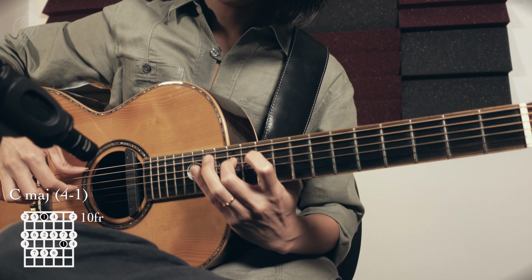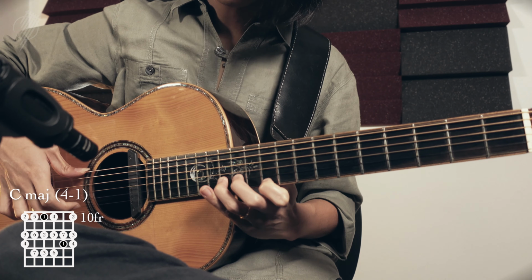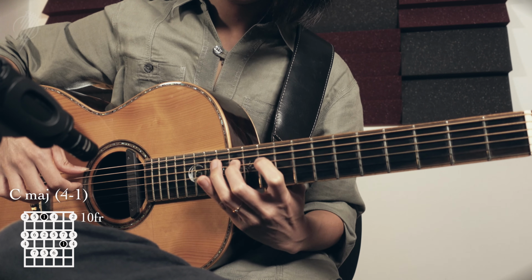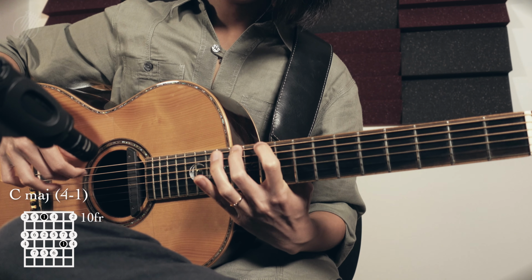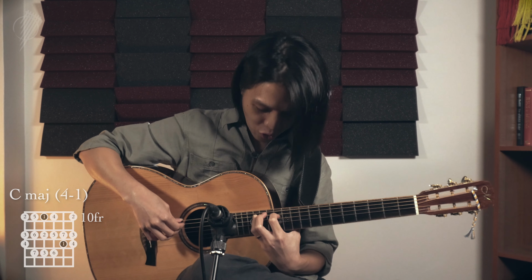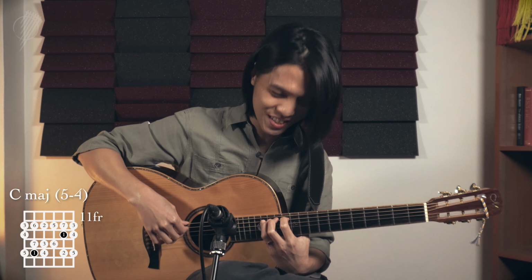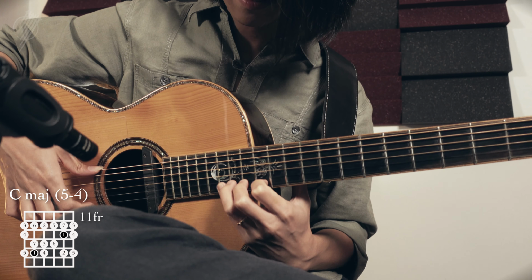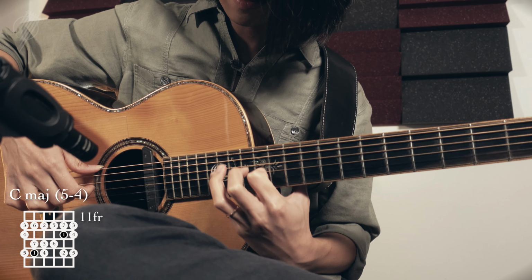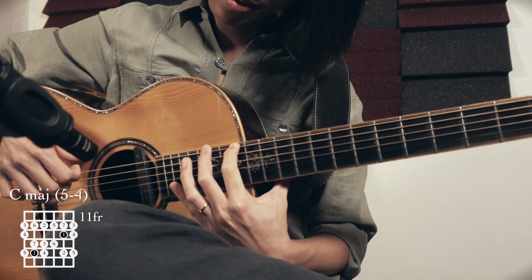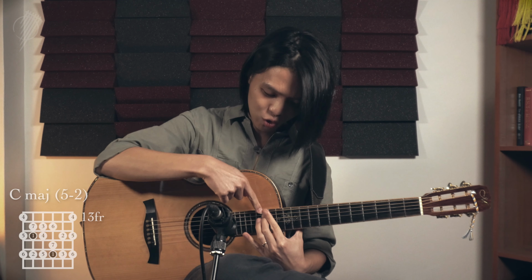We are in our 4-1 position. Slide up now, and we are in our 5-4 position. This is our 7th and final position. If we slide up here, we are back to the 5-2 position, which is where we started over here.